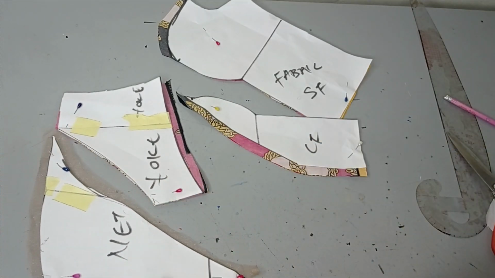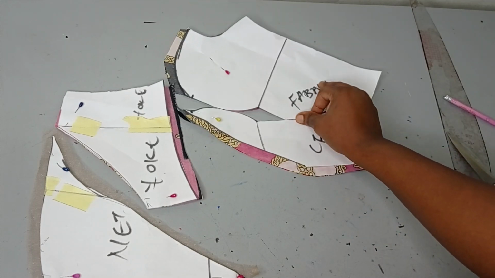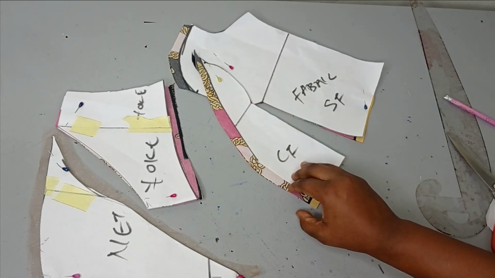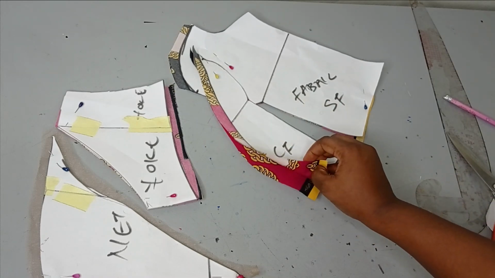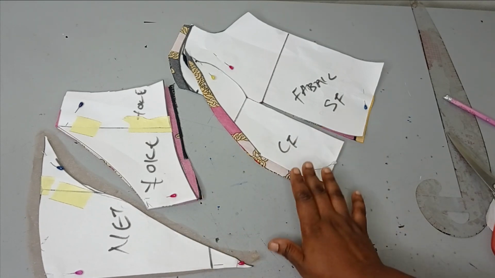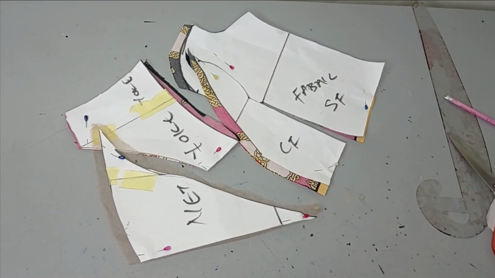So now to sew this, I'll be sewing it one after the other. The first one I'm going to do is to join the side seam together like this. So I'll remove this out, and like I said, you can see the center front is open. A detailed tutorial on how you can sew the net to the plunging neckline is already on the channel, so you can check that out to see how we did that.